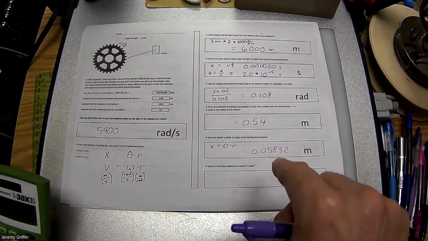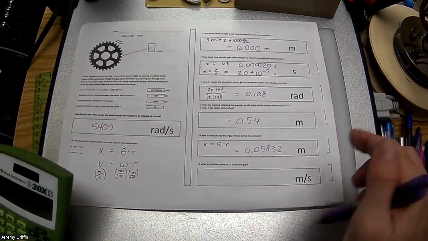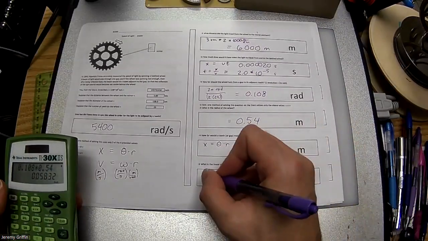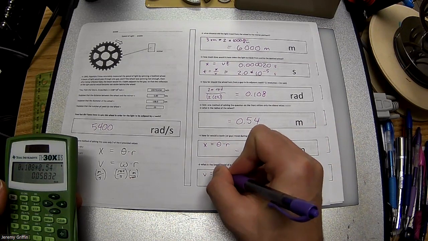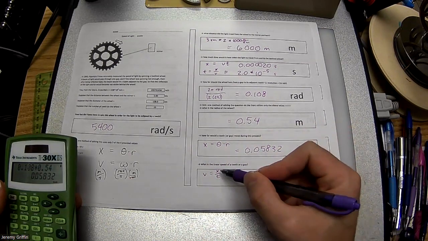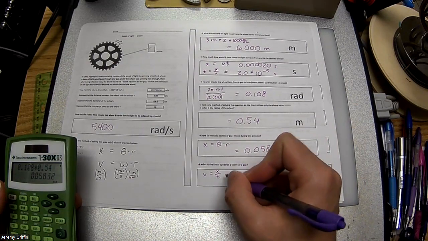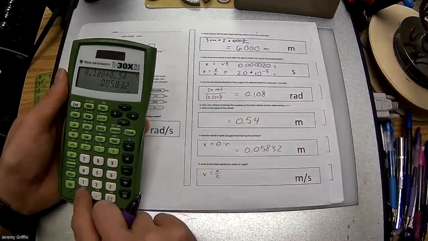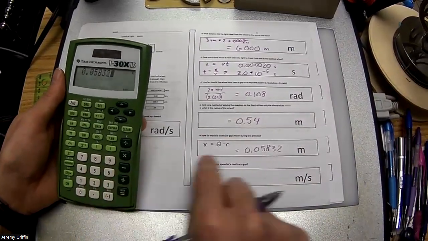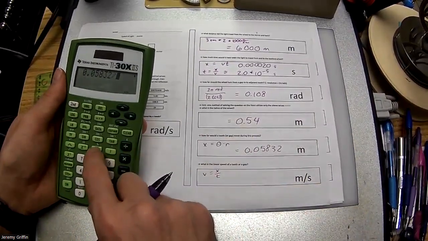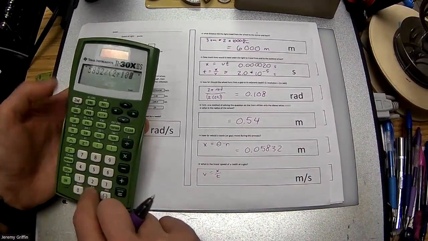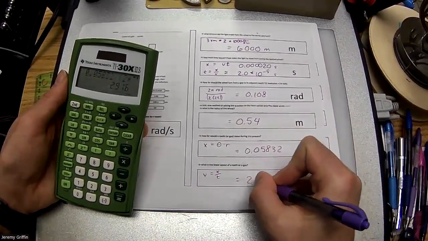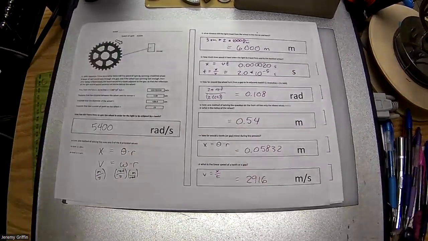Right, and then what's the linear speed of a tooth or gap? All right, so how about linear speed is distance divided by time, right? X divided by t, right? Meters per second, miles per hour, kind of. Let's take this many meters, divide by this many seconds. So take 0.05832 meters that tooth moves, divided by, open parenthesis, 2 times 10 to the negative 5 seconds. And that's telling me, woo, 2,900 and something meters per second.